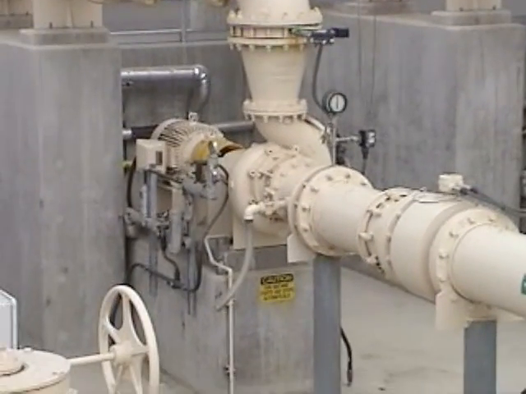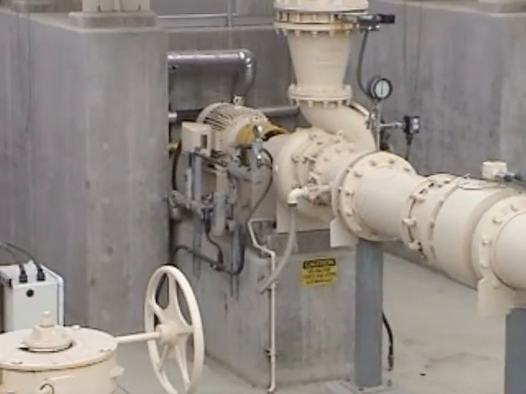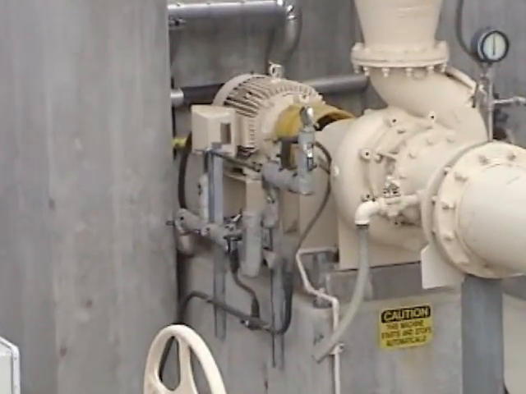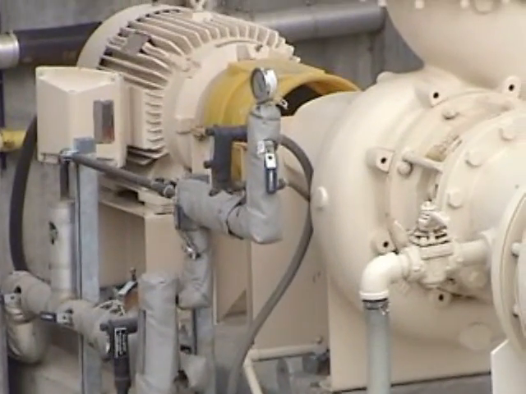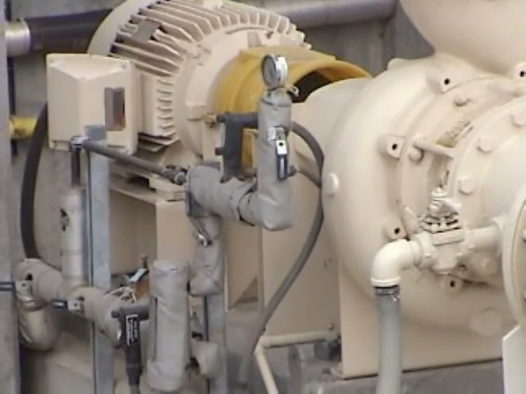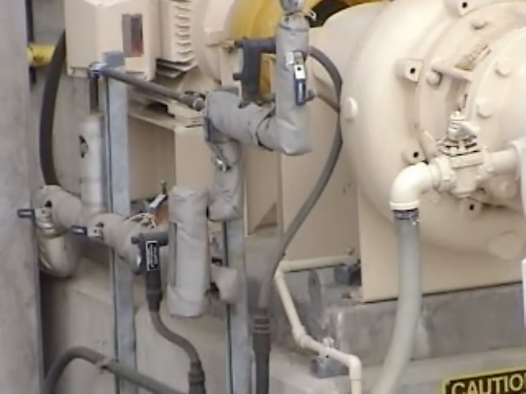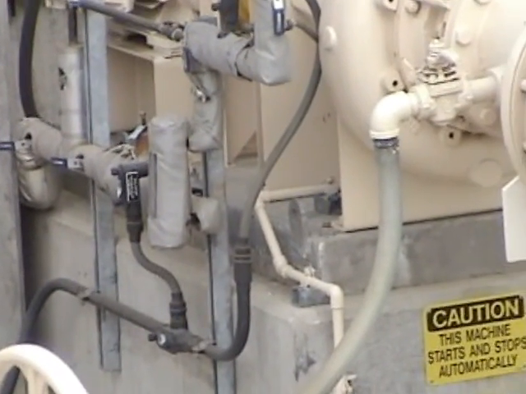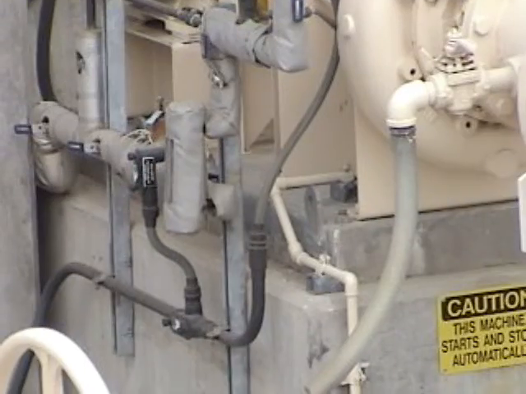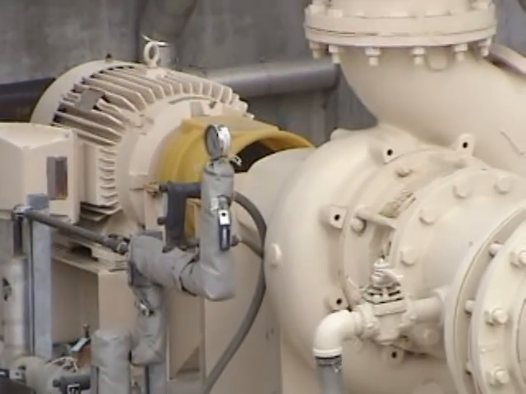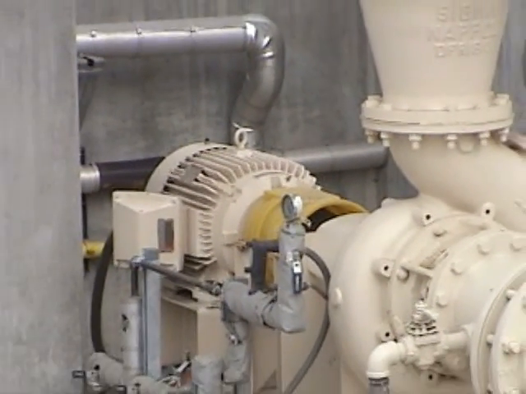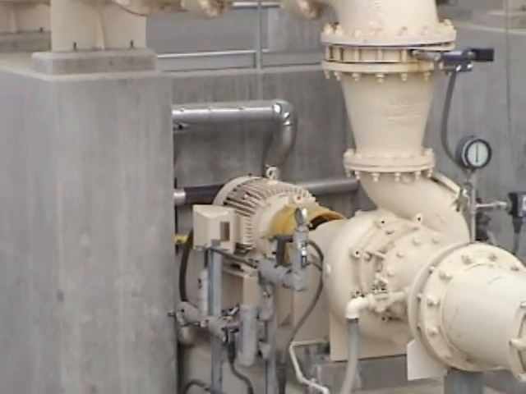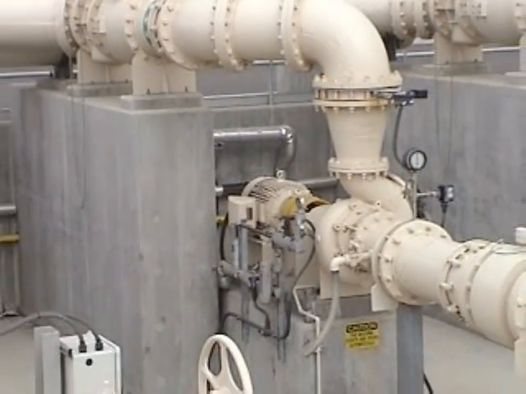And that insulated piping around there is utility water that's being fed to the bearings. If you lose utility water on a RAS pump, it will shut the pump down, and that's what that piping is doing there. It's feeding utility water to the bearings, and some of the sensors on there are also picking up on the water flow to the bearings.